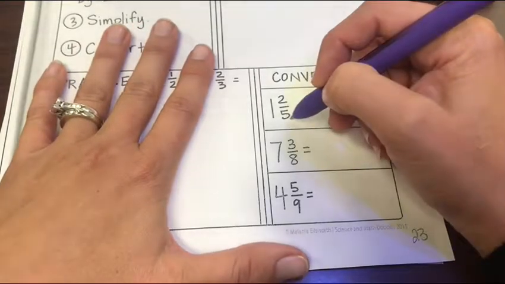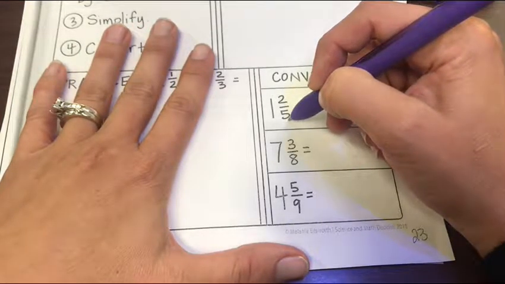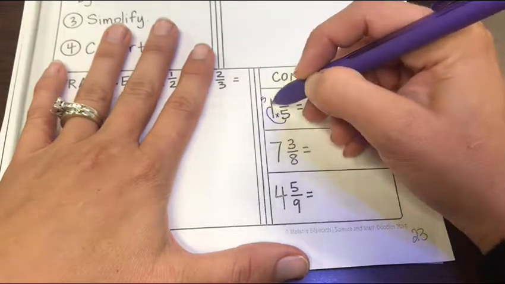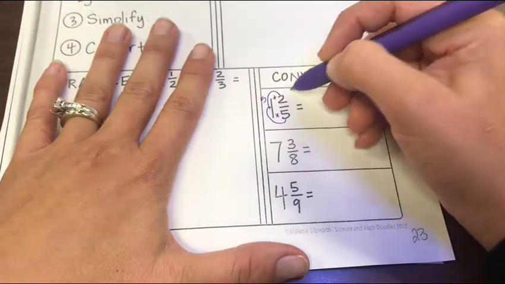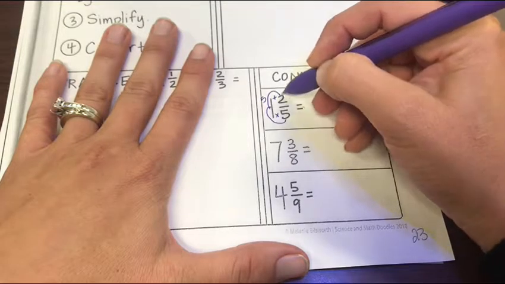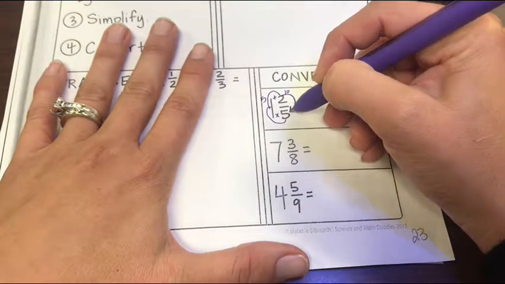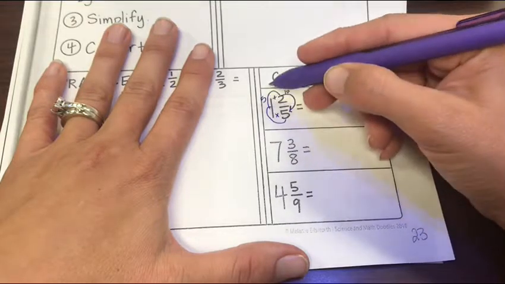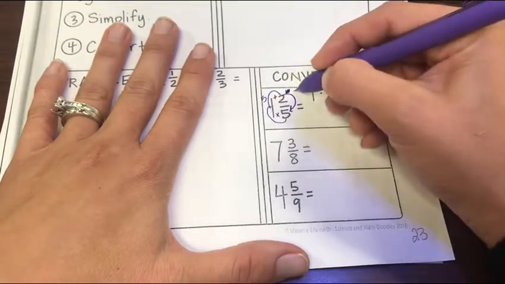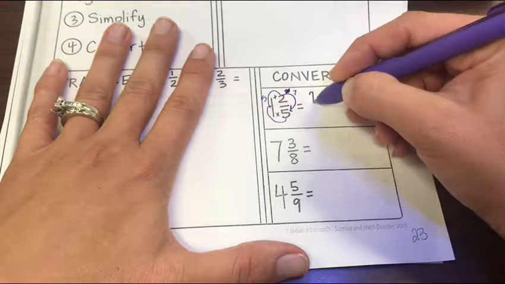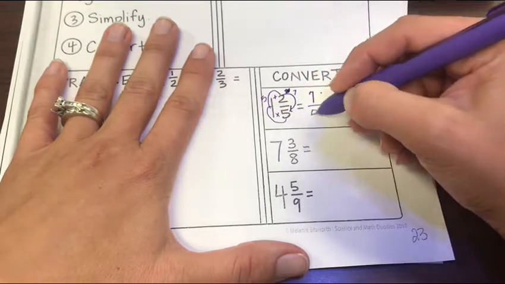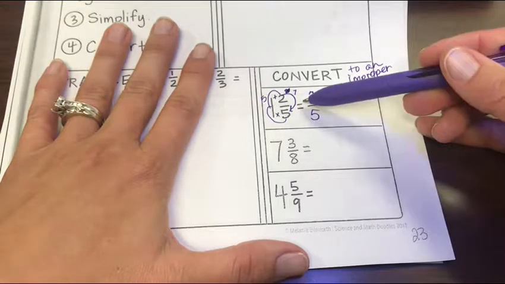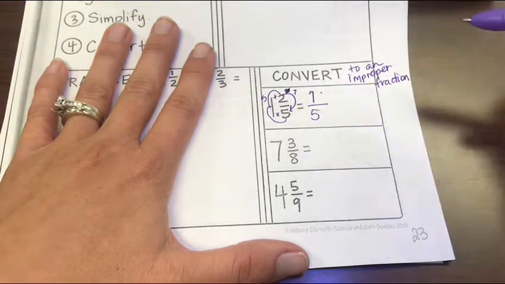So we're going to do what was called popcorn last year. 5 times 1 is 5, plus 2 is 7, and we write that same denominator. So we get 7/5, the improper fraction that's equal to 1 2/5.